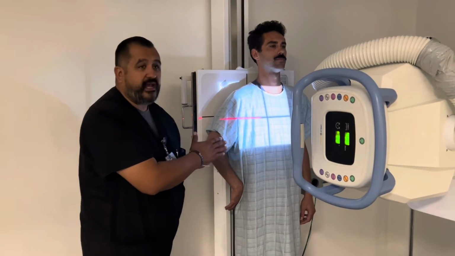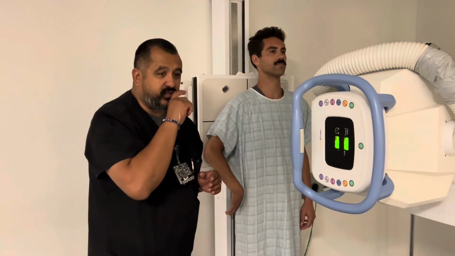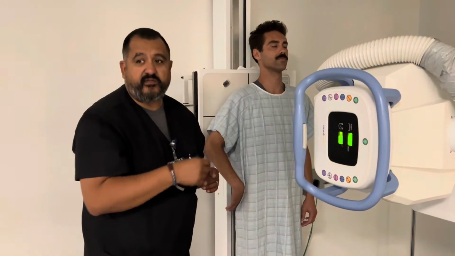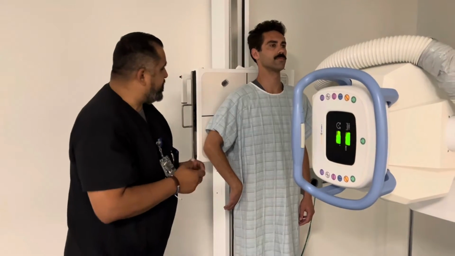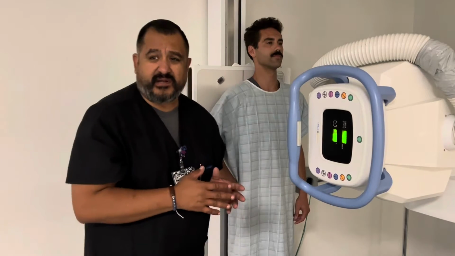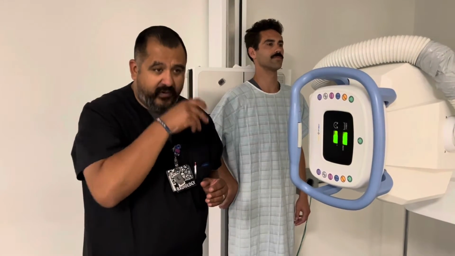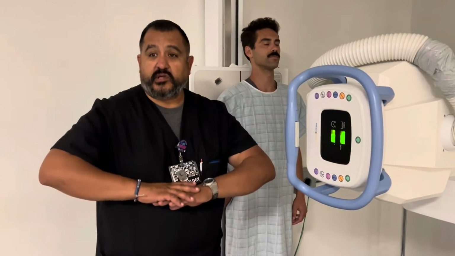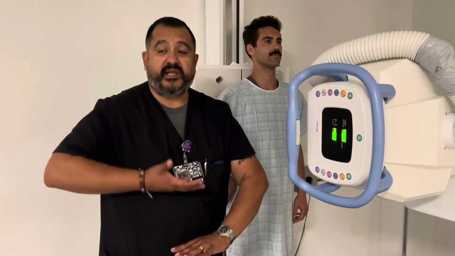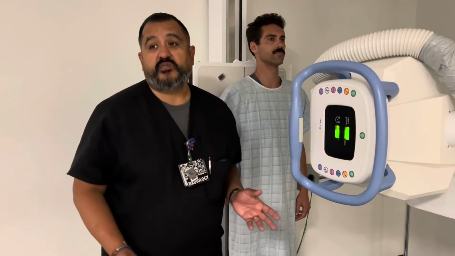I have the technique set at 12.5 mAs at 74 kV. He's pretty thin, so I probably would go down to maybe about 10 mAs at about 74 kV. Since it's above the diaphragm, I want the diaphragm to go down to its lowest position, so I can get as many upper ribs as I can. We always want to shield the patient.